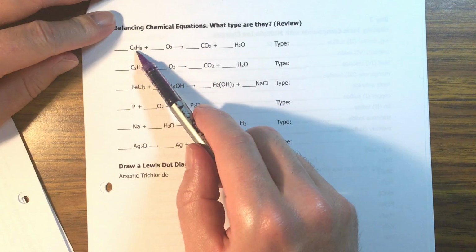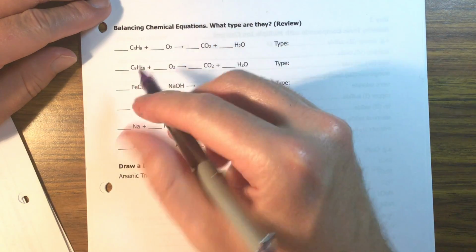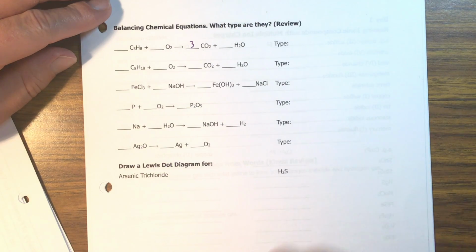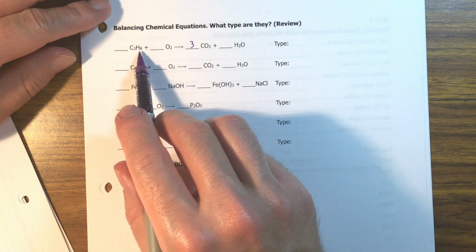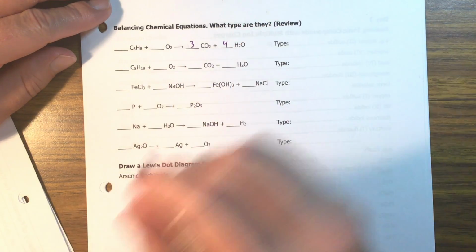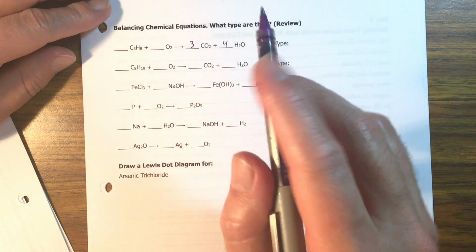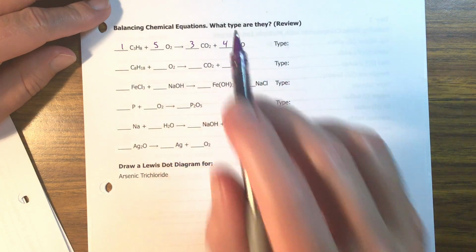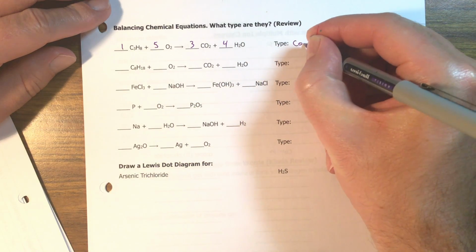First one, we've got a hydrocarbon and oxygen giving us carbon dioxide and water. So let's take a look at our C's. 3, 1. So I want to put a 3 in here. Now you should do these in pencil if you need to erase and work them over. H's, 8, 2. So we need a 4 in here. O's. So C's and H's are good. O's, 6 and 4 is 10. So we need a 5 in here. This is 1. 1, 5, 3, 4. Propane and oxygen gives us carbon dioxide and water. Hydrocarbon plus oxygen, carbon dioxide, and water is a combustion reaction.